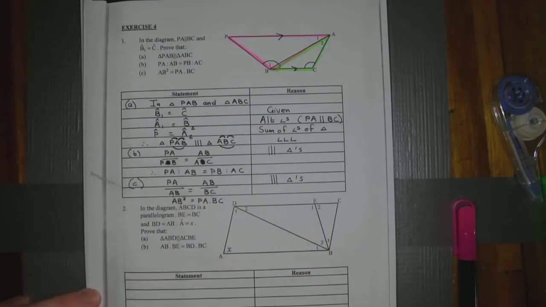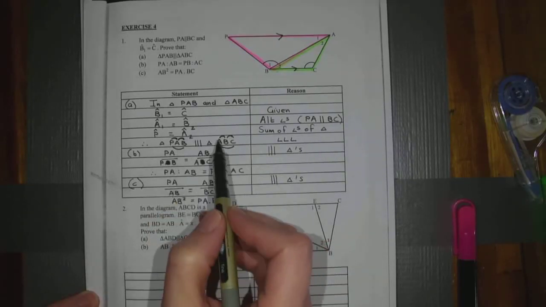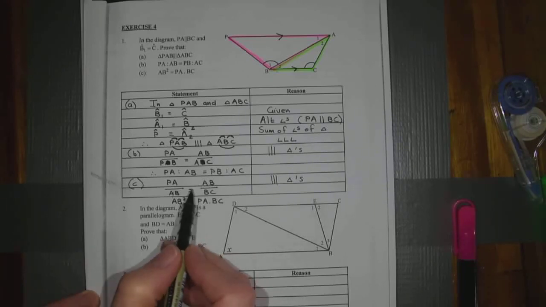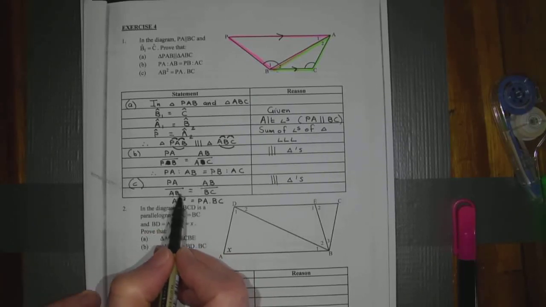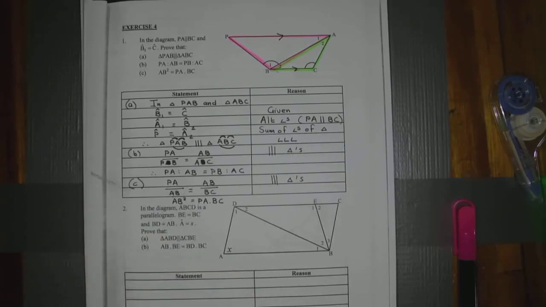So I just went, and by the way, this was not the only way you could have done it. There were other ways to do this as well. So I said PA over AB is equal to AB over BC, still because of the similar triangles. Got it. And then I just did that cross multiplication. AB times AB is AB squared, and PA times BC is PA times BC. Everybody got that so far? Good. So try the next one on your own.